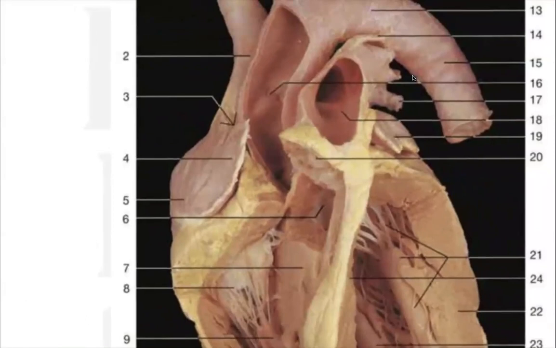So first of all, let's talk about from the right hand side. Number 4, this is the right auricle.